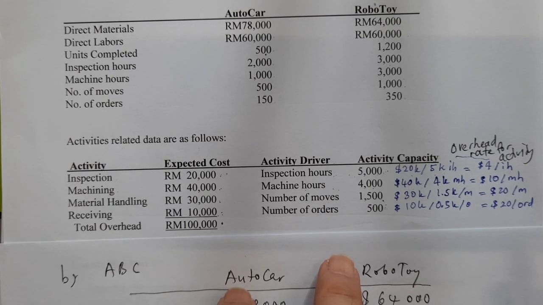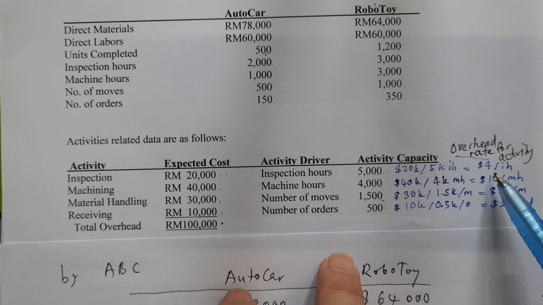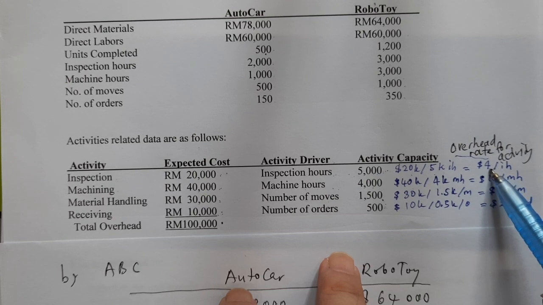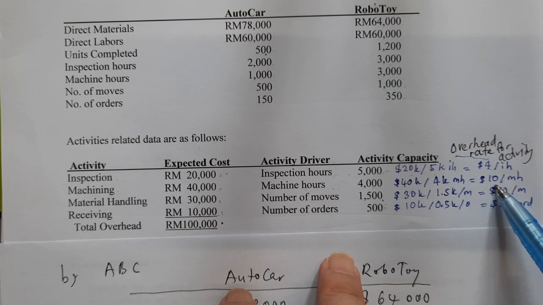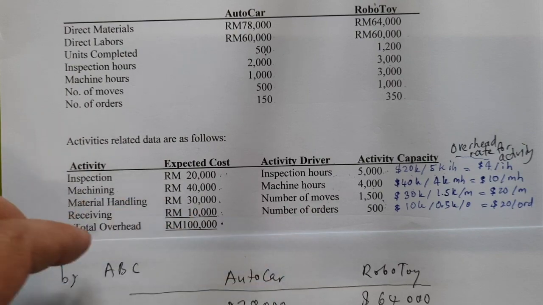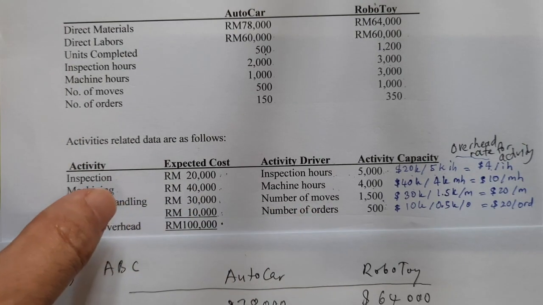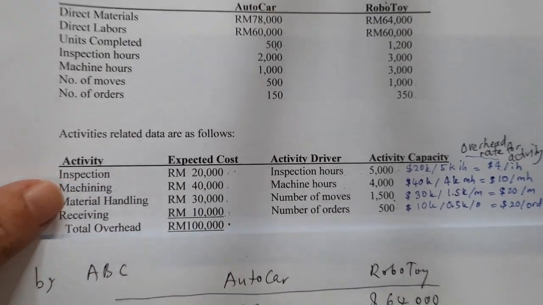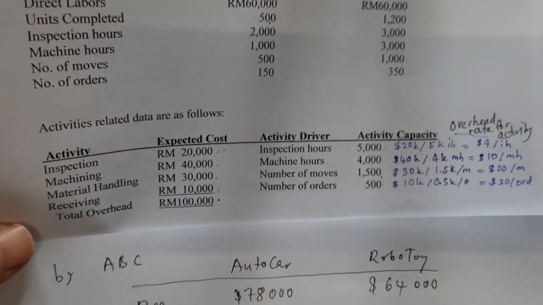Okay, now you have got the overhead rate for each activity: $4 per inspection hour, $10 per machine hour, $20 per move, and $20 per order. Now after you have got the rate here, you use the rate to calculate the overhead cost for each product.